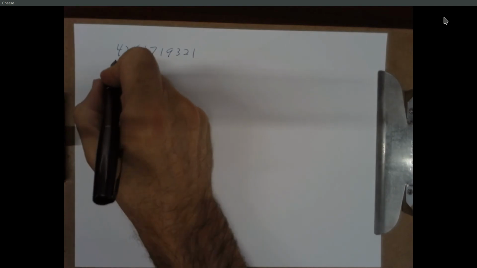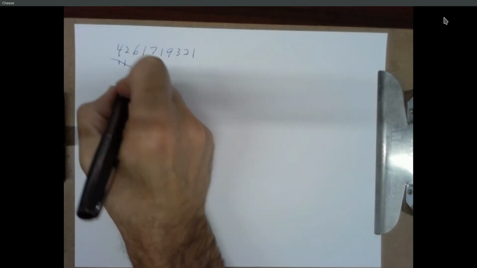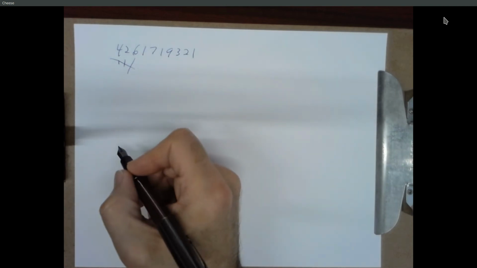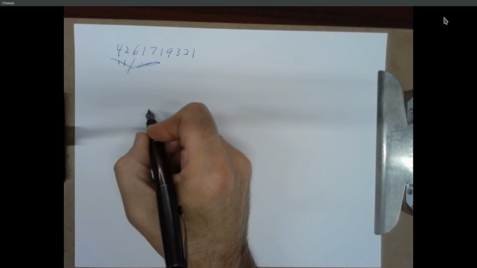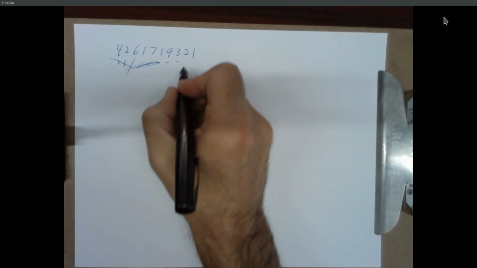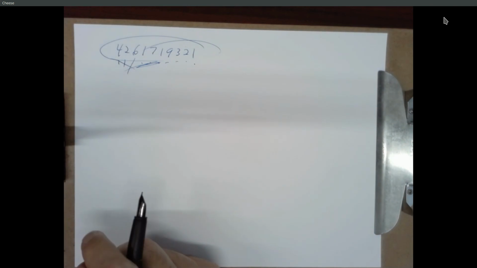And that's a lot of digits to add up, but I don't actually even need the full sum of the digits. I just need to know if the sum of the digits is divisible by 3. Well, there's a 4 and a 2. That gives me 6. That's divisible by 3. There's a 6, still divisible by 3. There's a 1, that's 8, that's 9, that's divisible by 3. Divisible by 3, divisible by 3, 2 and 1 divisible by 3. That's enough. This is a multiple of 3.